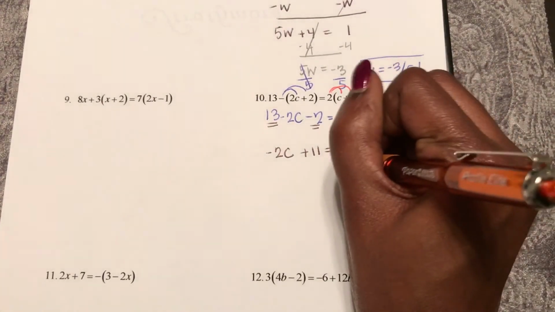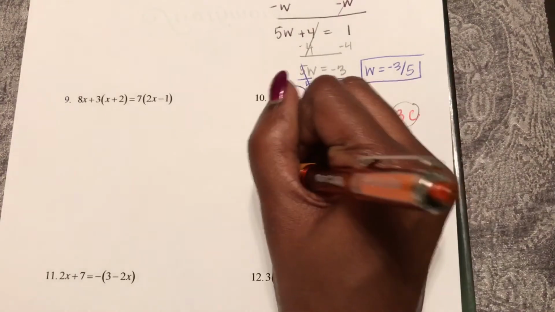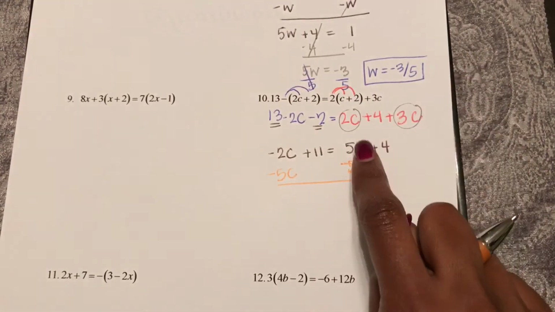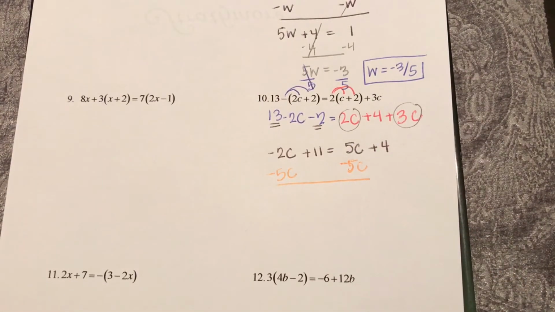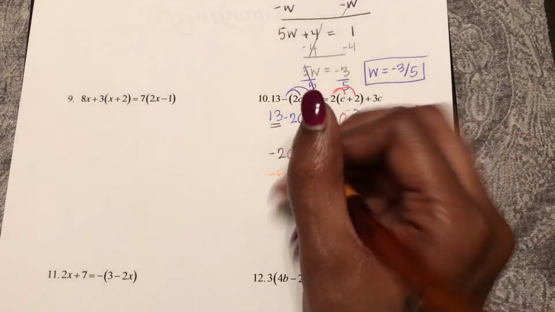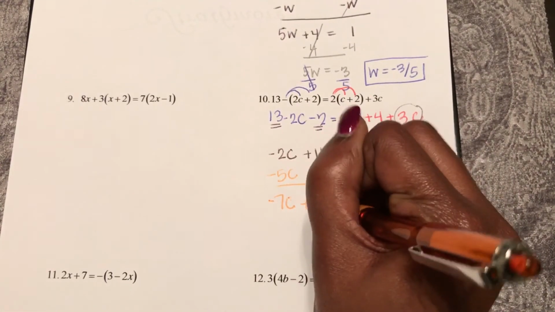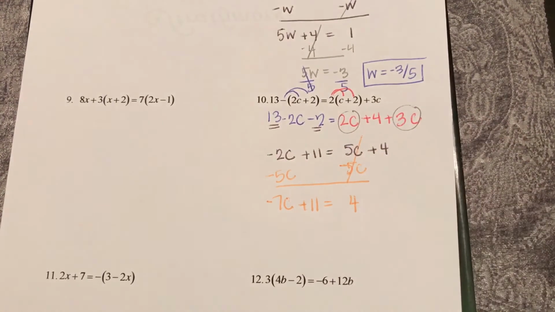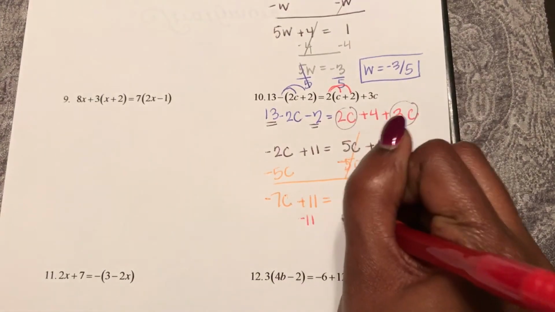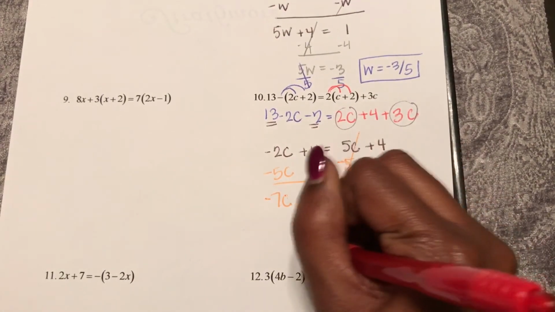So I will subtract 5c from both sides. Opposite of a positive 5c is a negative 5c. Those cancel. Negative 2 minus 5, negative 7c plus 11 equals 4. So now, two-step equation. First thing I'm going to do is subtract 11 from both sides.